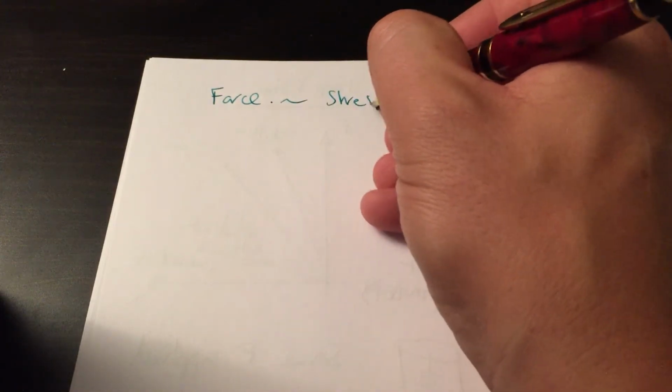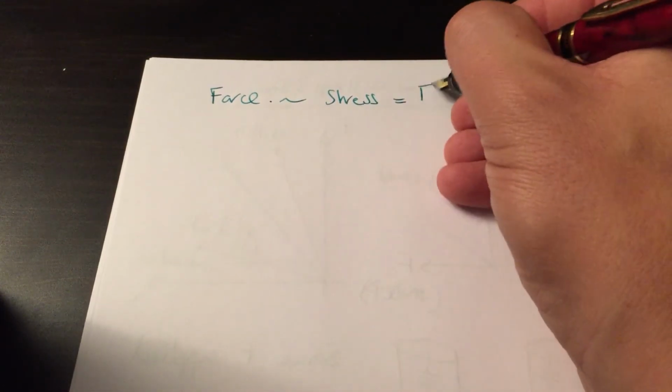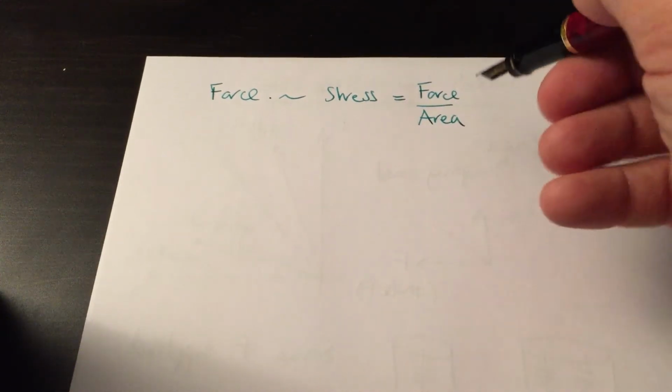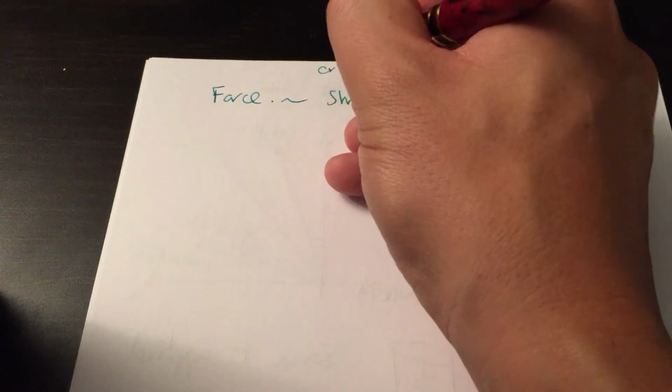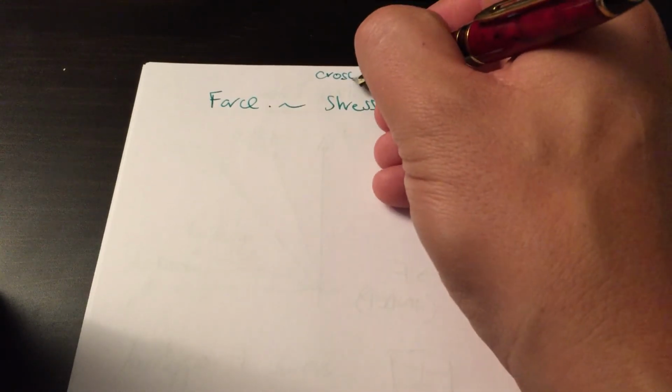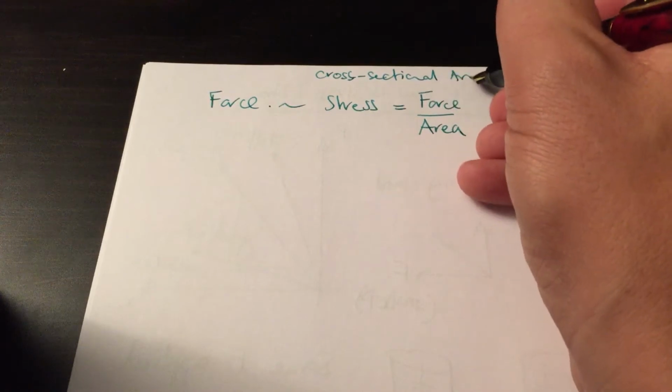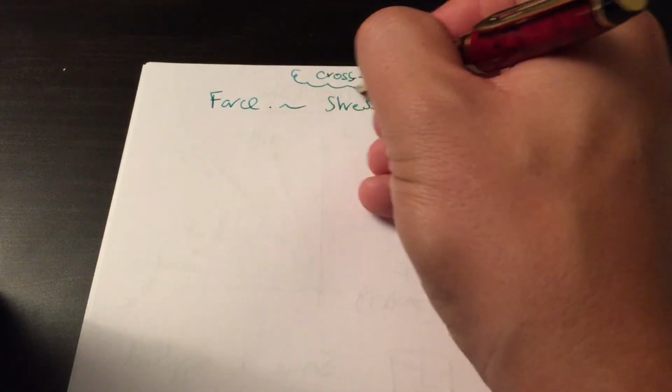The way that we go about this is, rather than the force, we look at the stress. And the stress is the force divided by the cross-sectional area. I suppose I should be calling this cross-sectional area. Some examiners love using that term rather than just the area.